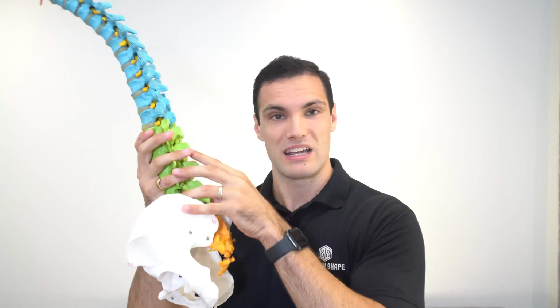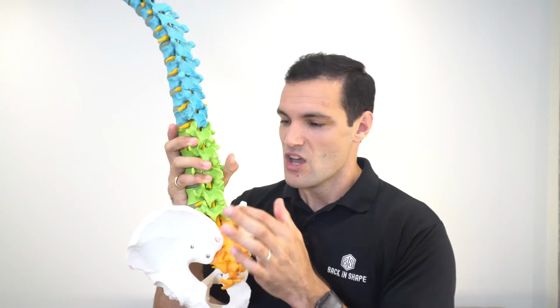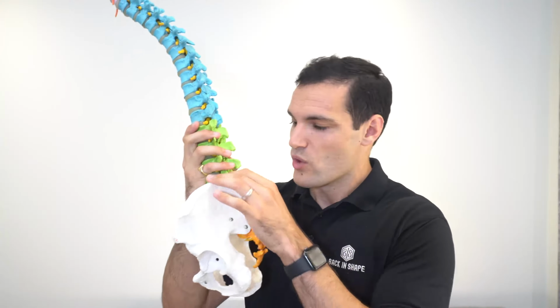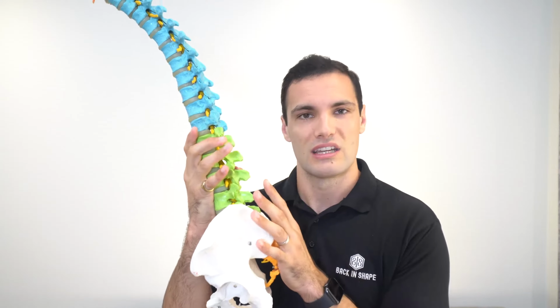Maybe it was in the back, then it's in the hip, then it's in the leg, then it's back in the back again. And that's all because of what's happening in this area here. When we injure something in this region, unlike other parts of the body, we end up getting inflammation building up in these confined spaces. The spine is very unique in this regard.